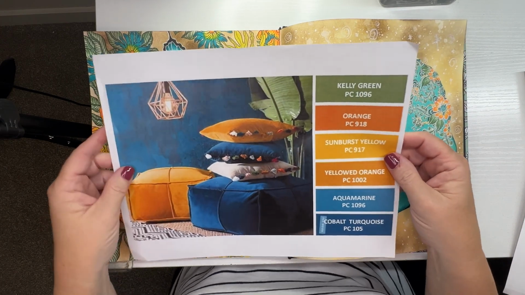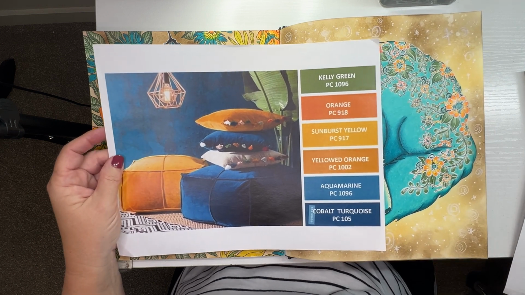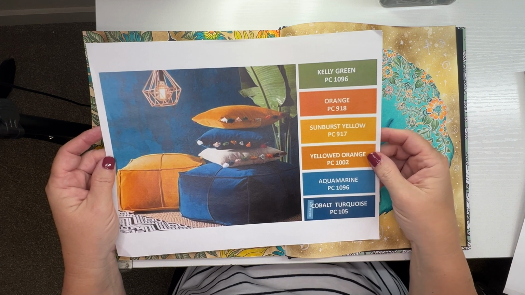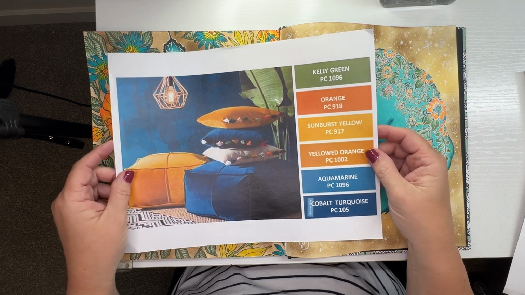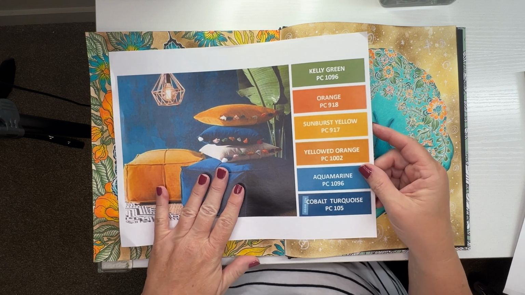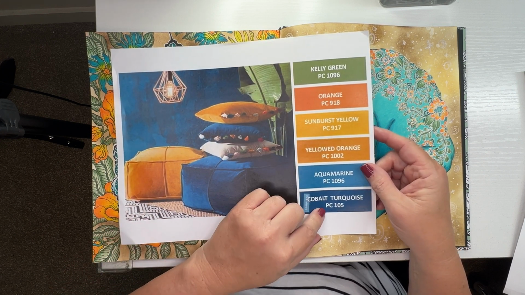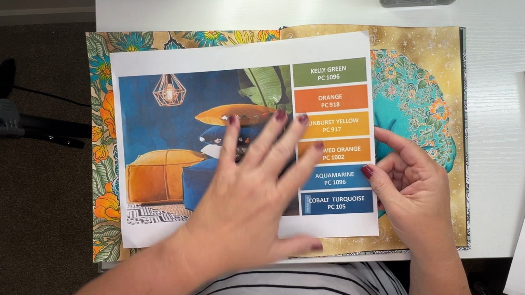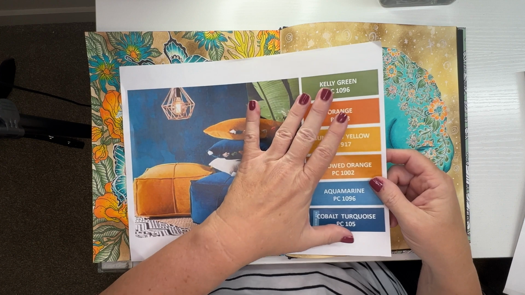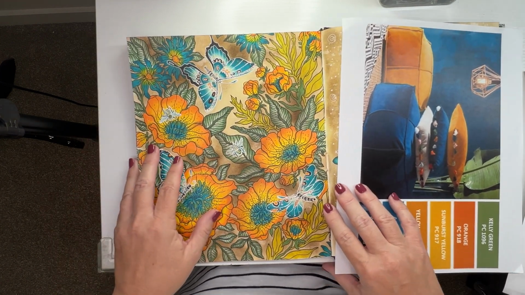Okay, so this was a color palette challenge in Mags Tam's group called Crazy for Prismacolor Combinations with Mags Tam on Facebook. I will leave a link in my description if you want to join. Every now and then she'll do a limited palette challenge where she actually puts down the Prismacolor names for you. Here are the pencils that you are to use for her challenge. I took this palette and that's how I did this page.